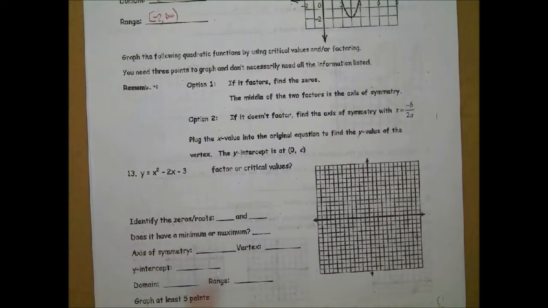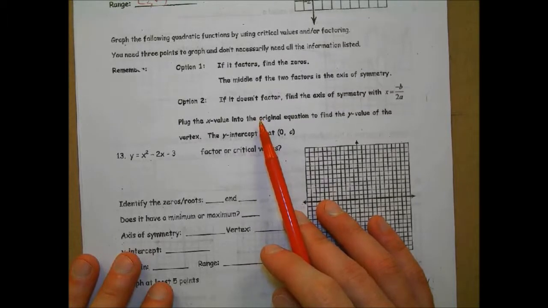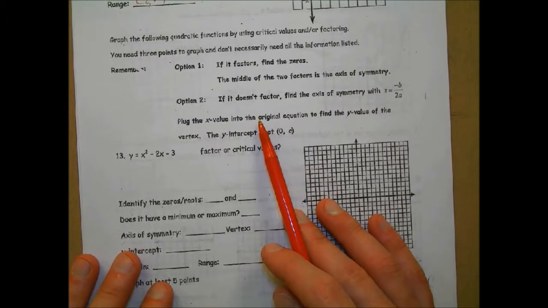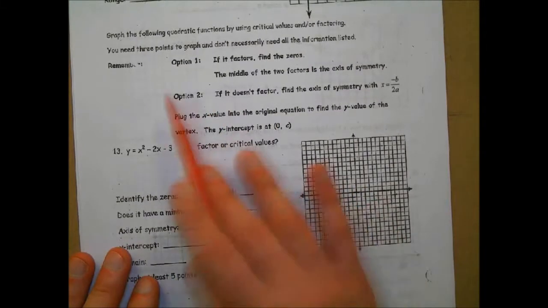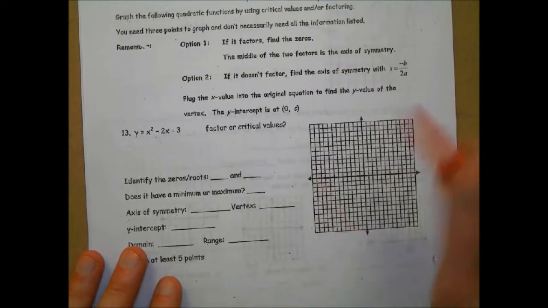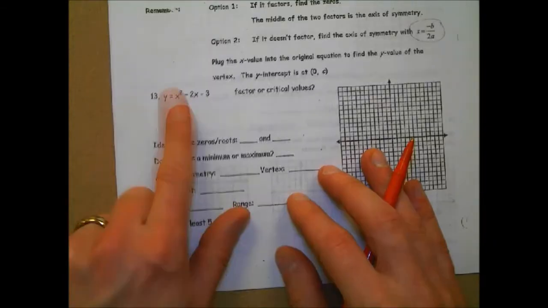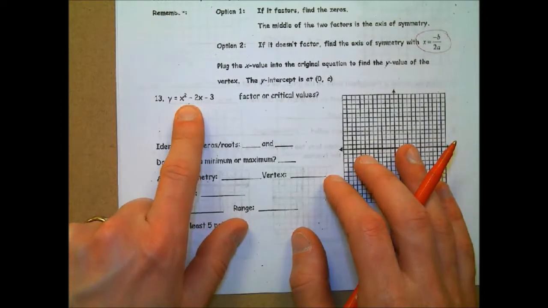And you don't necessarily need all the information listed. Okay, we'll skip all that stuff. You can use this if you want to, but I like using this right here. So, what form are we in here? What form is this? Do you guys remember?